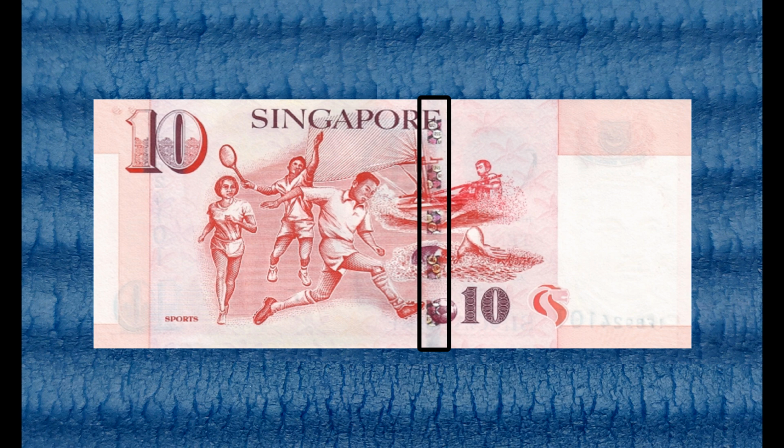When held up to the light, the thread appears as a bold continuous line, and it shows a series of texts featuring the denomination numeral of the note and the word Singapore in the 4 official languages. Holographic images of the Singapore lion symbol and the MAS logo can also be seen on the silver-colored thread when the viewing angle is varied.